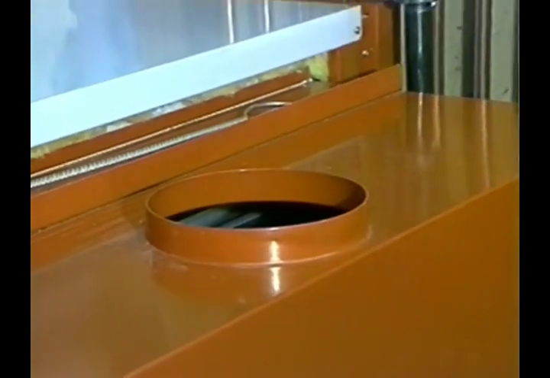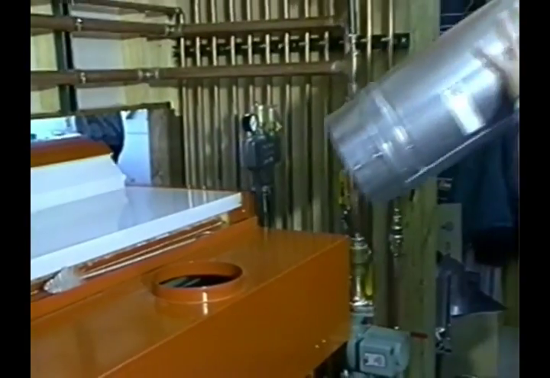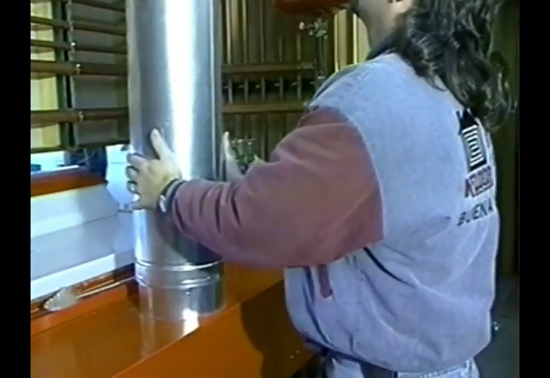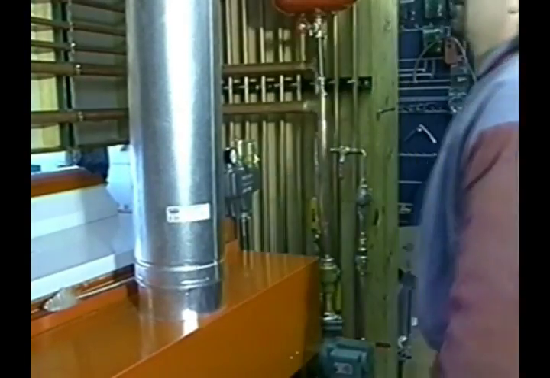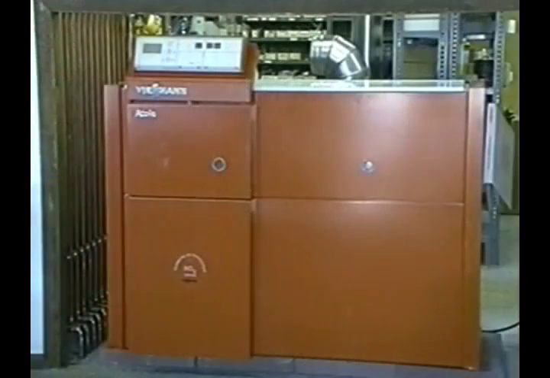Venting material used for your boiler system depends on the type of boiler being installed. Some materials used include PVC pipe, double wall galvanized pipe, or stainless steel pipe. Check your local codes as well as your manufacturer's recommendations on the proper material and installation method.